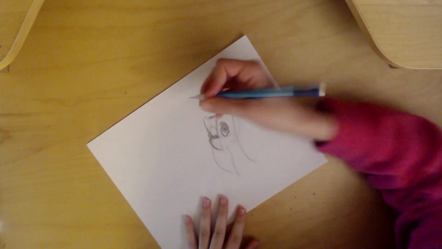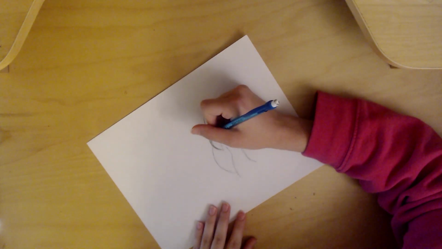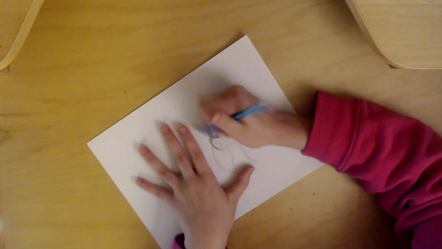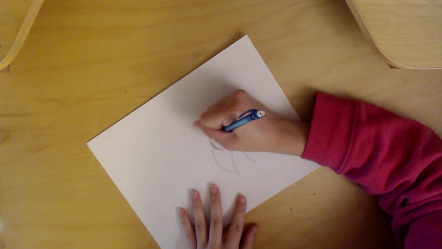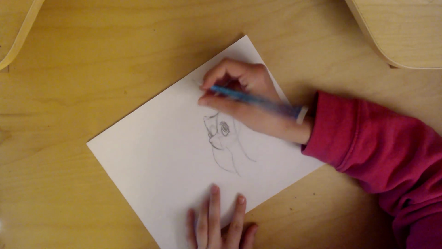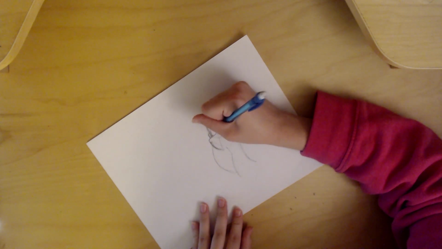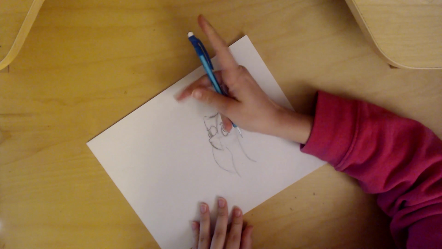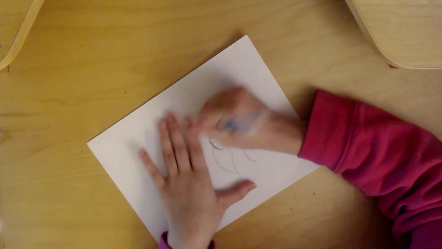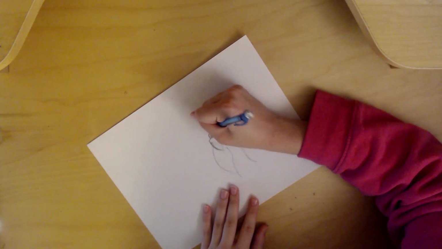Okay. Next, we're going to go to this side and just do the same thing. So we can't see all of her eye because it's blocked by her nose right here. So I'm just going to go in and basically copy what we've been doing. Her eyelash line is going to go here, so a little curve.